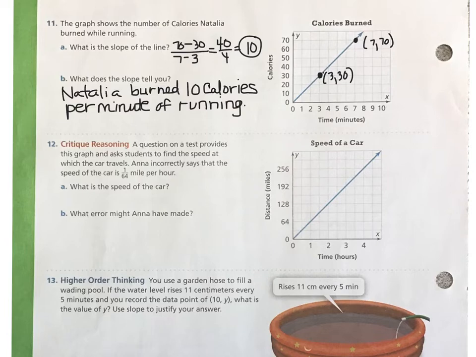Number 11, Part A, asks us to determine the slope of the line. It doesn't matter what 2 points you pick on that line. You should still get a slope of 10. Part B asks, what does that slope tell you? Well, in this situation, the 10 represents 10 calories burned per minute. And in the problem, it tells us that Natalia burned those calories while running. So Natalia burned 10 calories per minute of running.